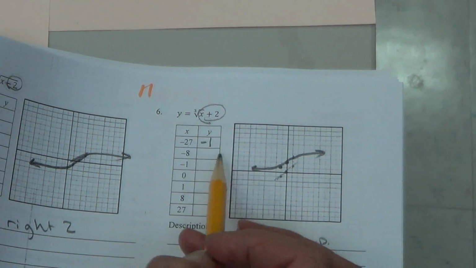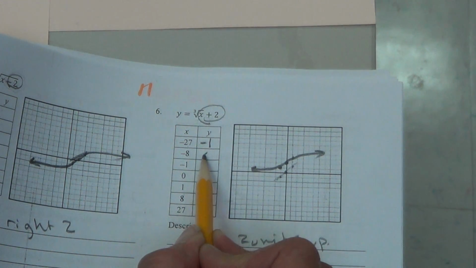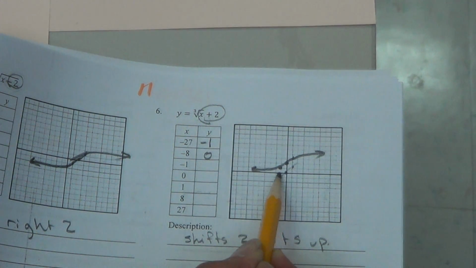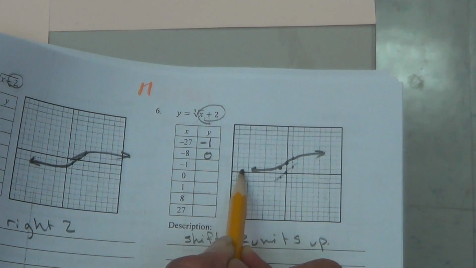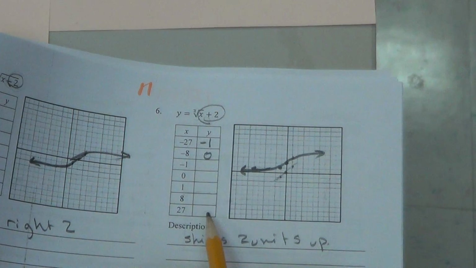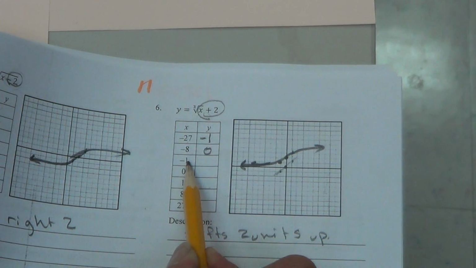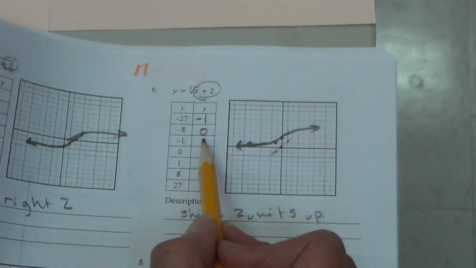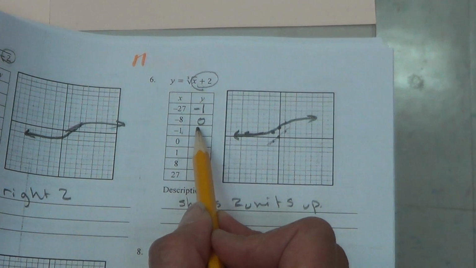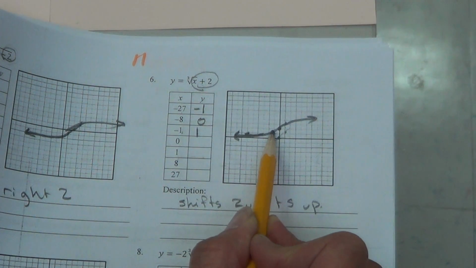Cube root of -8 is -2 plus 2 is 0. So if we come out here to 8, we should know that this is going to come down to the 0 value. -1 cube root is -1 plus 2 is 1. And right there is a -1 up to 1.